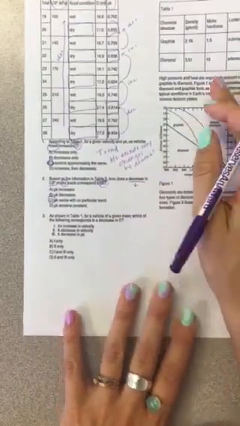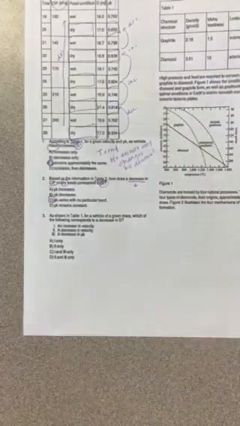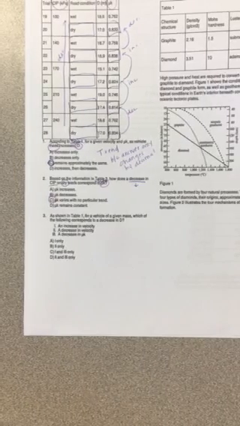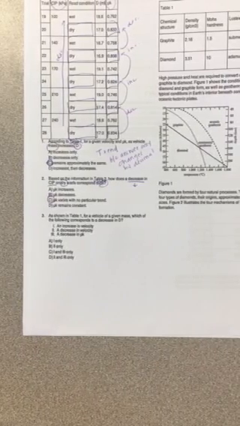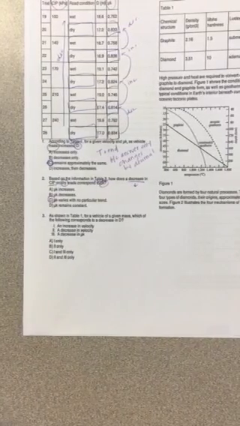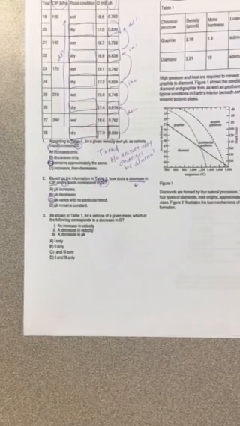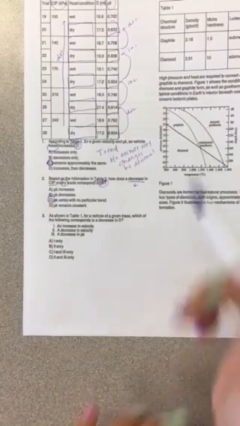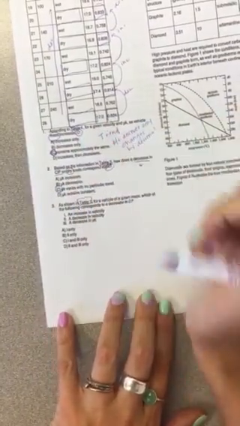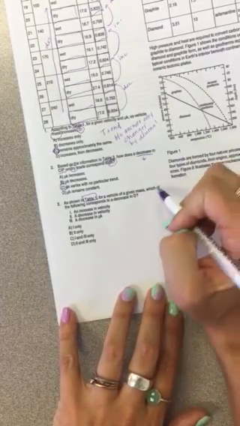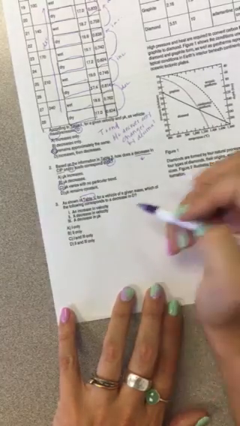So for number 3, as shown in Table 1, for a vehicle of a given mass, which of the following corresponds to a decrease in D? So again, we want a decrease in D. So I'm going to look in Table 1 for a vehicle of a given mass, which means we'd be looking on one of the masses at a time. Which of the following corresponds to a decrease in D? So what will cause D to decrease?